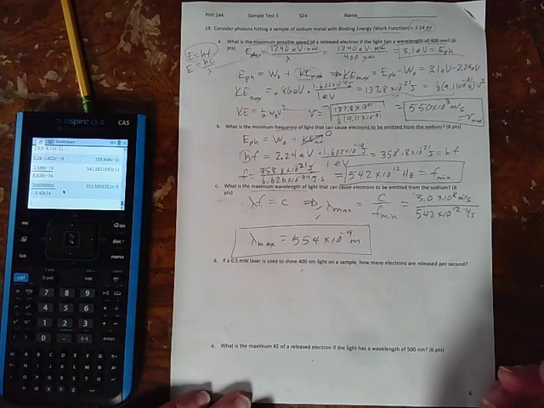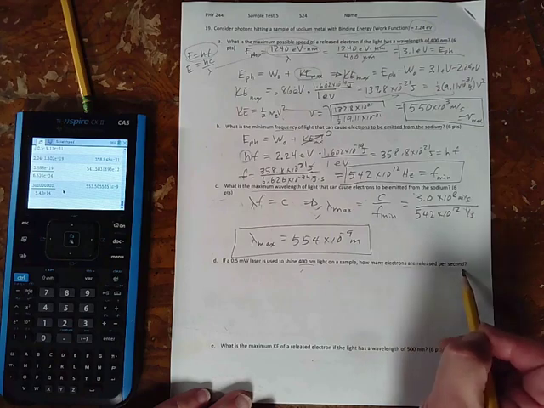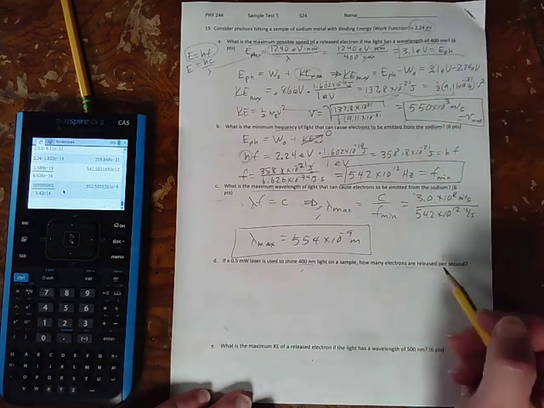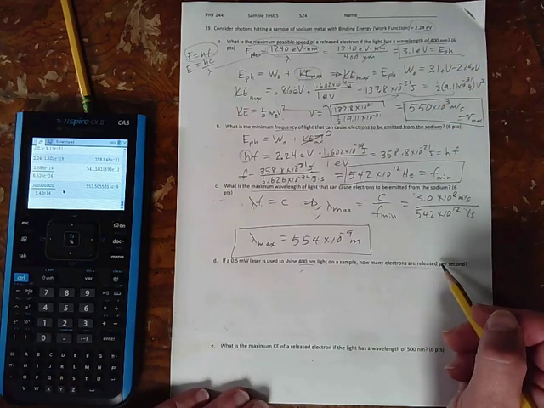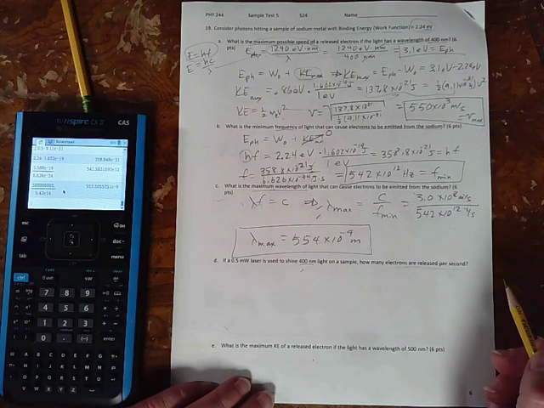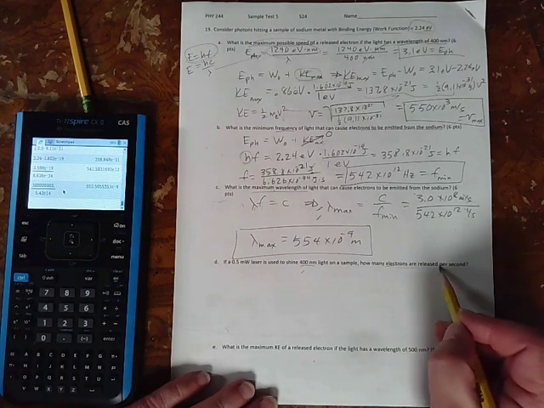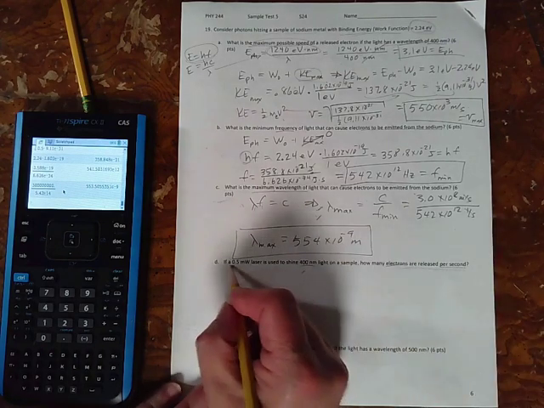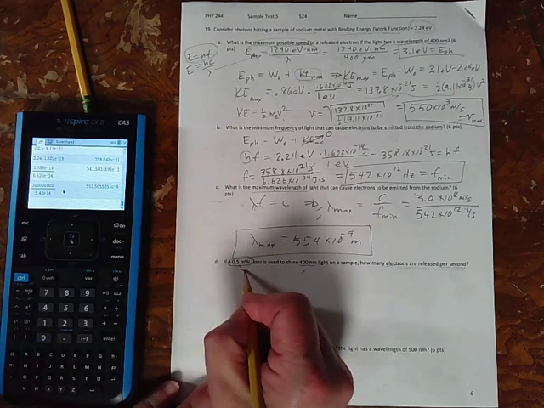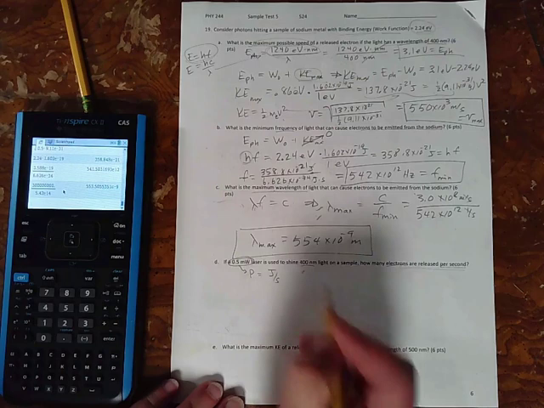D. If a half a milliwatt laser is used to shine 400 nanometer light on the sample, how many electrons are released per second? So 400 nanometers, that's what we're talking about at the beginning, not this maximum. How many electrons per second? This is watts or milliwatts power, which is joules per second.